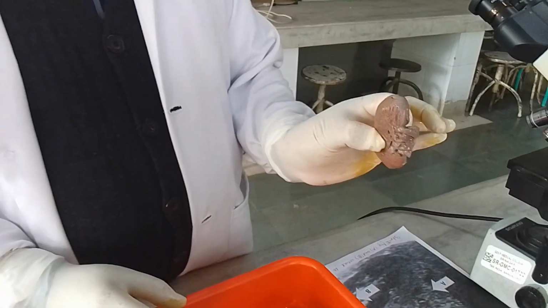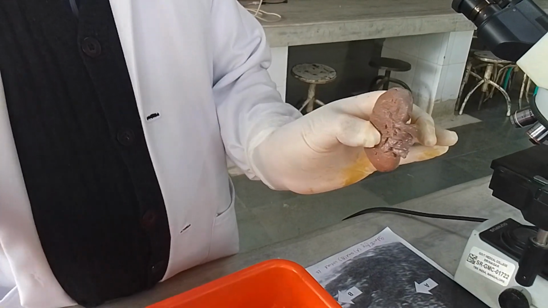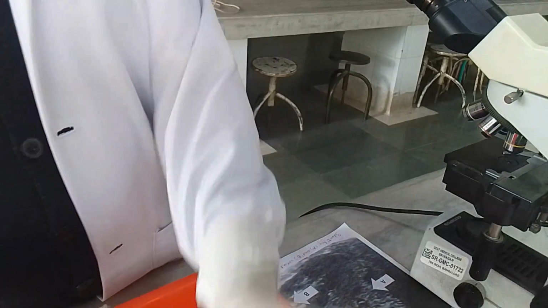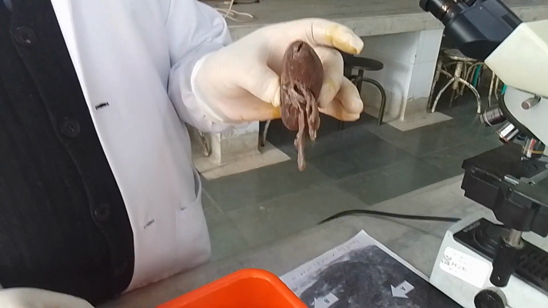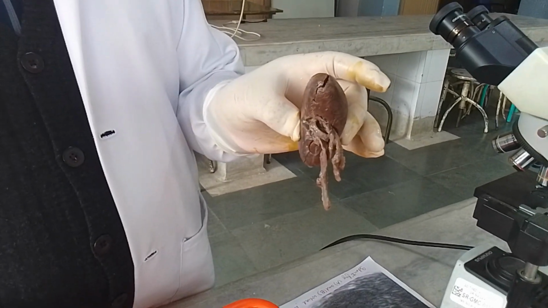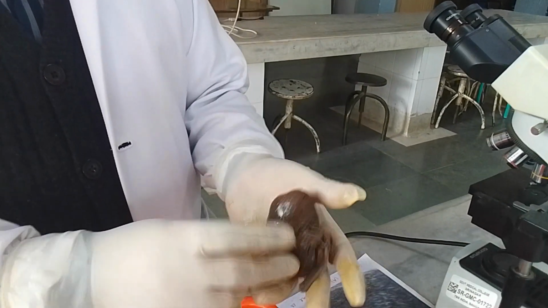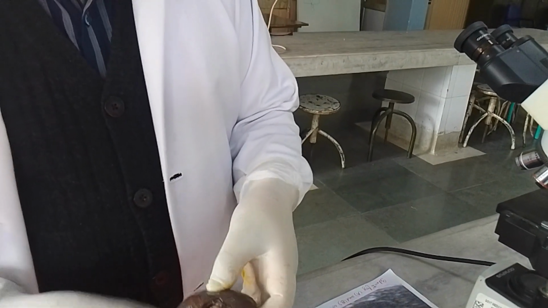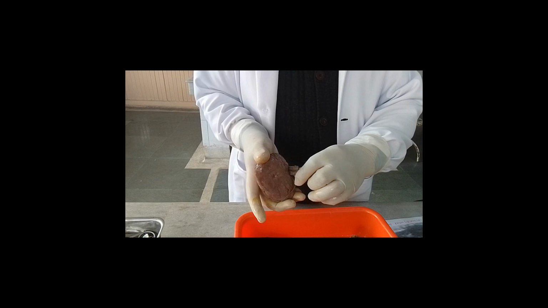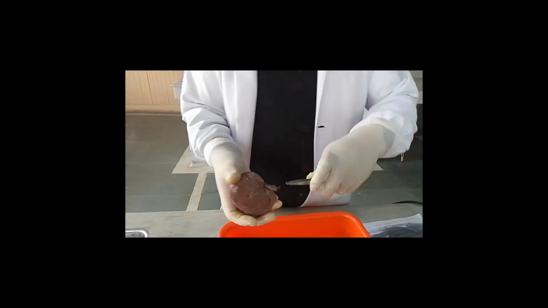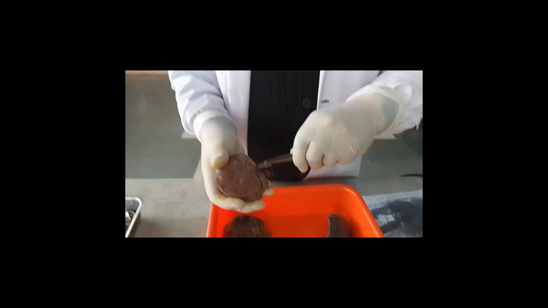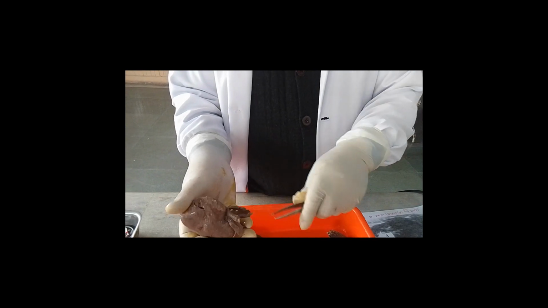This is kidney, bean-shaped structure. This is also kidney. This is right kidney. Anteriorly placed are renal vein, renal artery, and posteriorly there is ureter.